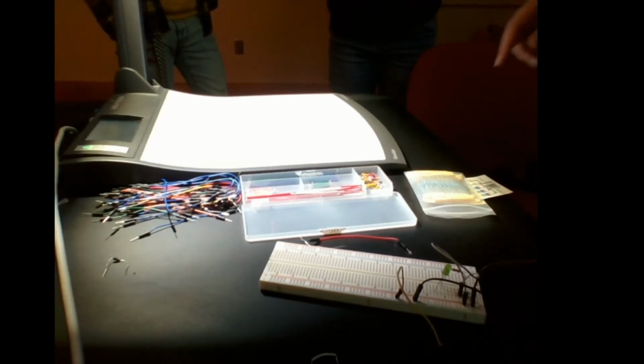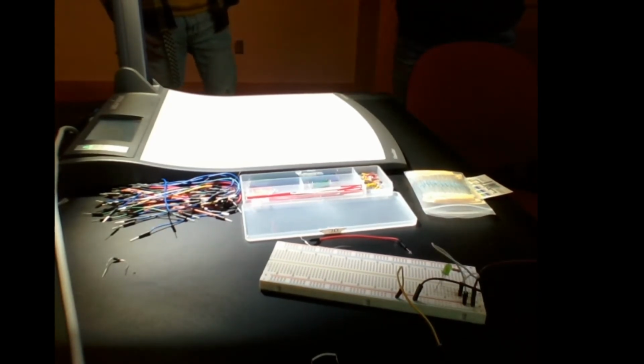Can everybody see fine? Is everyone good? Okay, you can come behind me too, or over on this side if it'll make it a little easier. I really don't mind.